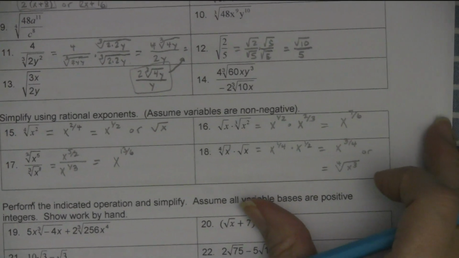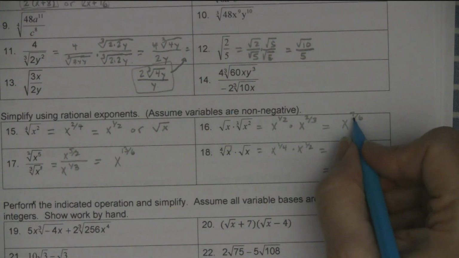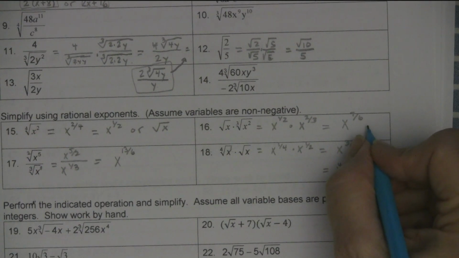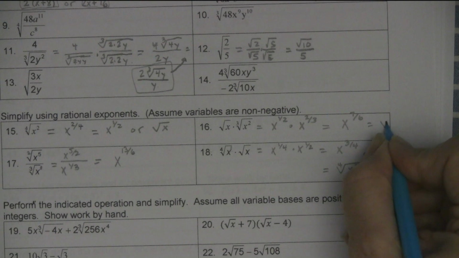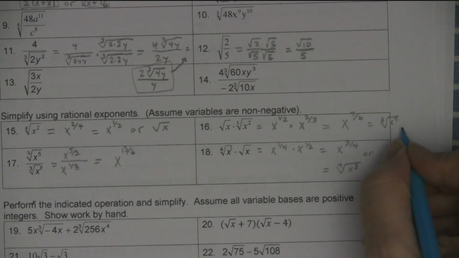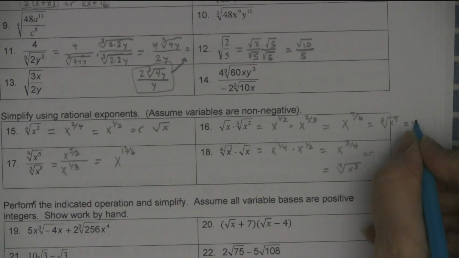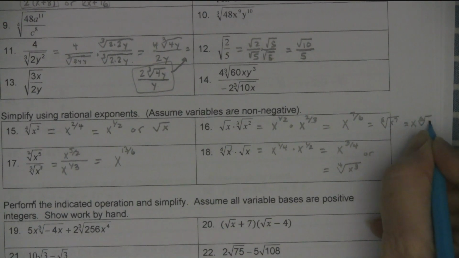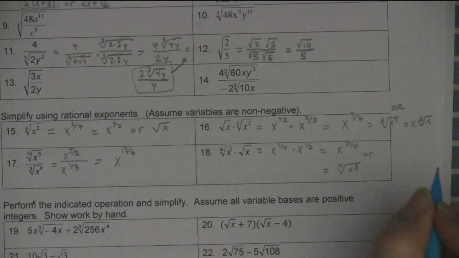Here, I would be tempted, but usually you wouldn't write this as the 6th root of x to the 7th, right? Because there's 6 of them, so 1 would come out and leave 1 under. So this would be x and the 6th root of x. So you could certainly write it like that, so this would definitely be an or if you liked.